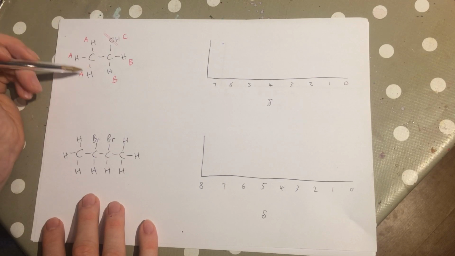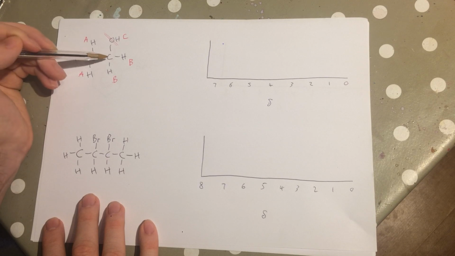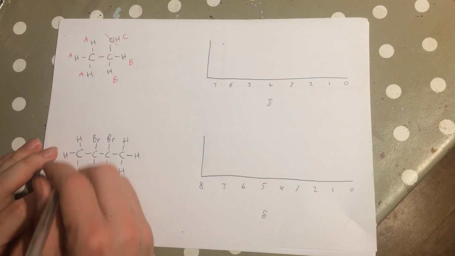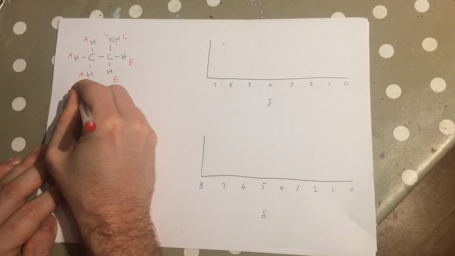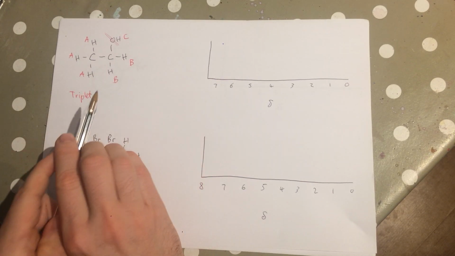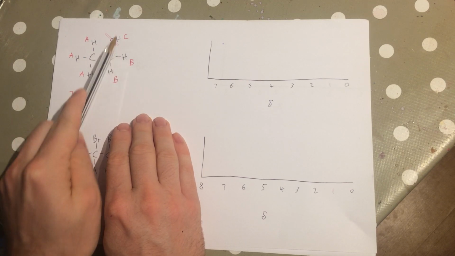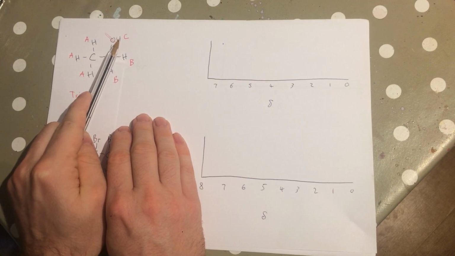So in terms of the splitting we'd have here, my environment A has two adjacent hydrogens, so that would be split into a triplet. My environment B, well, you might say it's got three adjacent hydrogens that side and one adjacent on the OH. But remember, OHs and NHs do not cause splitting.